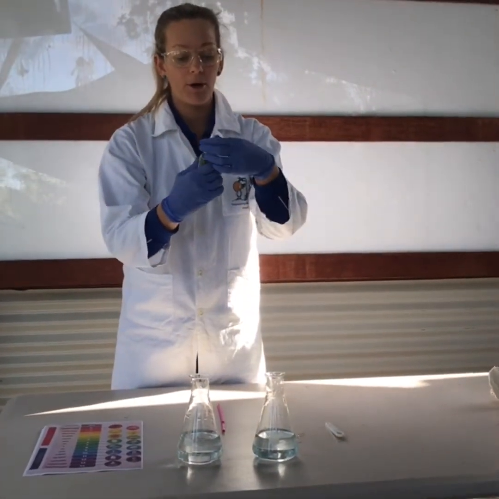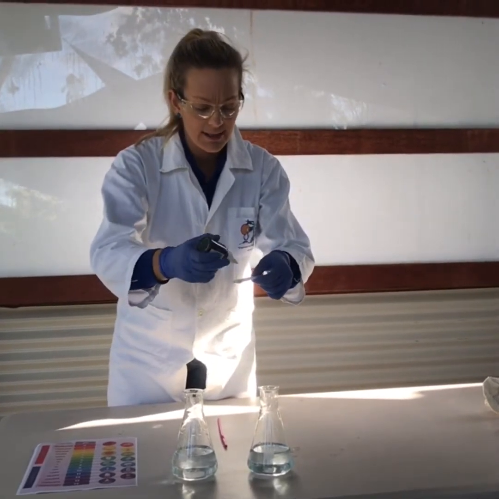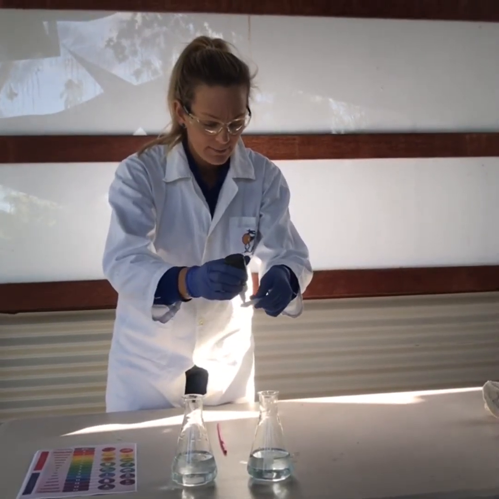Okay, so opening up our bromethanol blue solution, we're going to measure 1.5 mils into each of these.